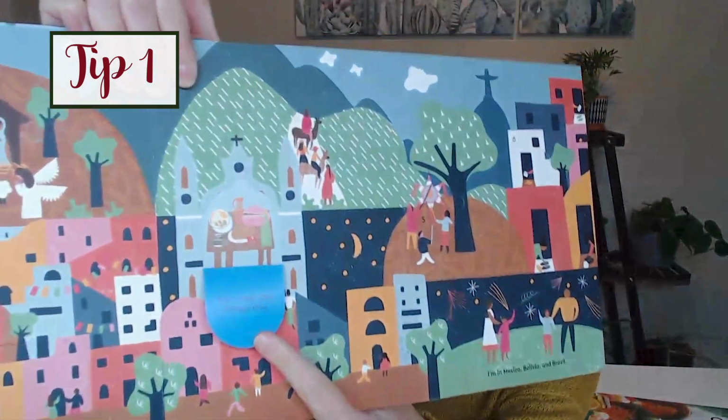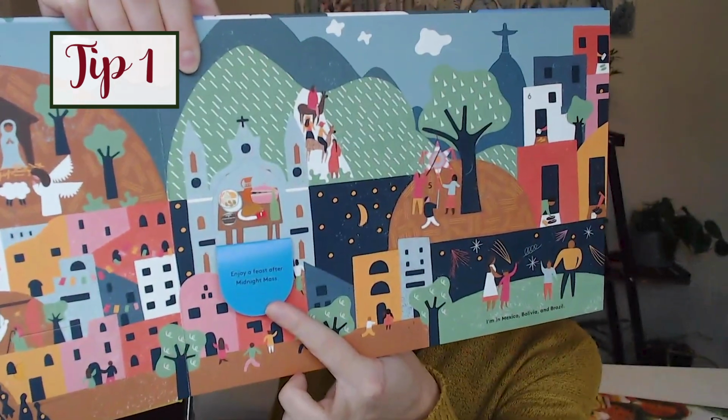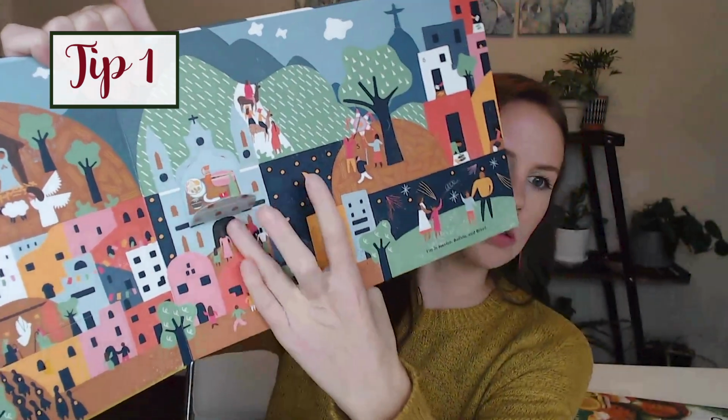Plus they have these little flaps, like I was talking about, that give the students a picture idea of what goes on in each country. So that's a fun one that students love.